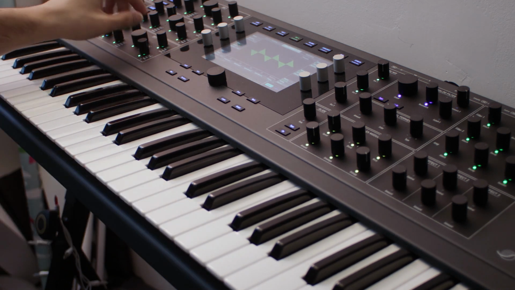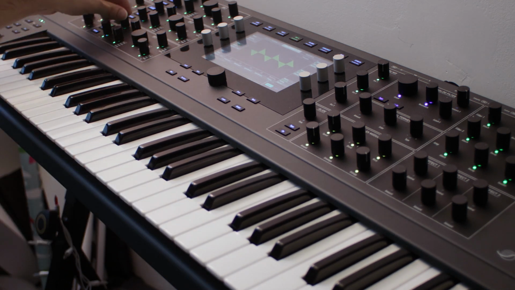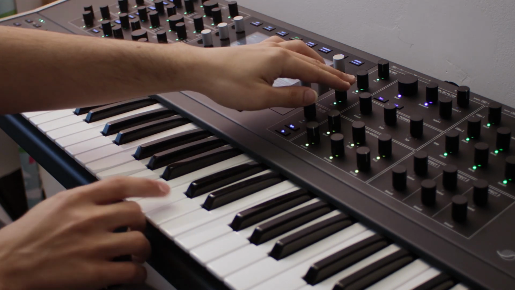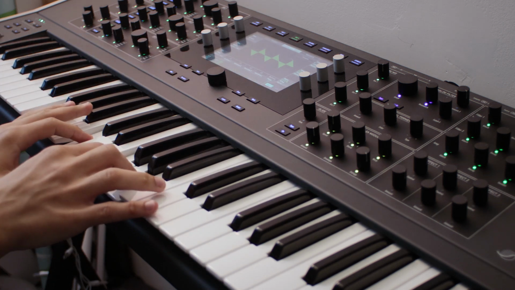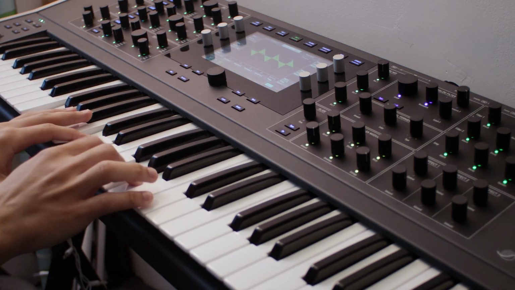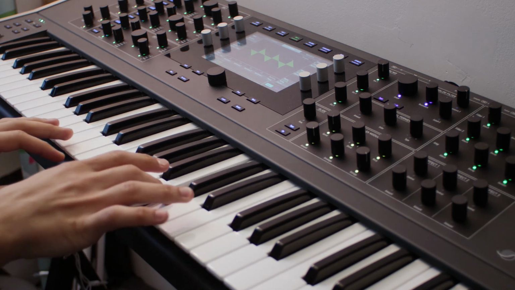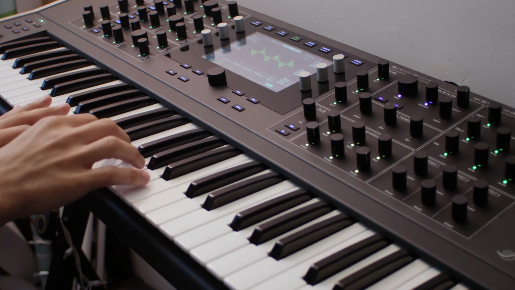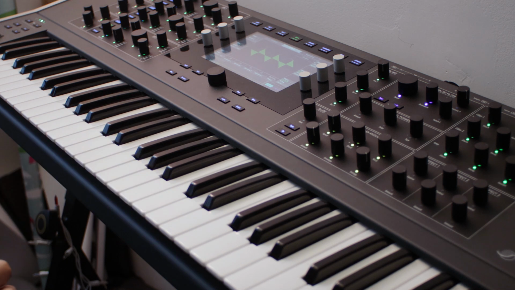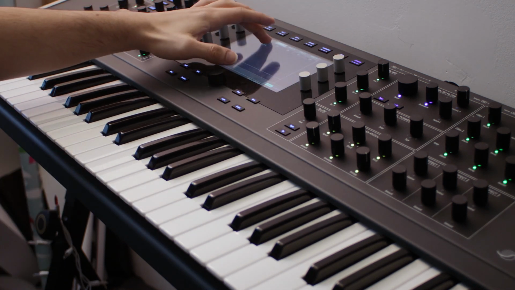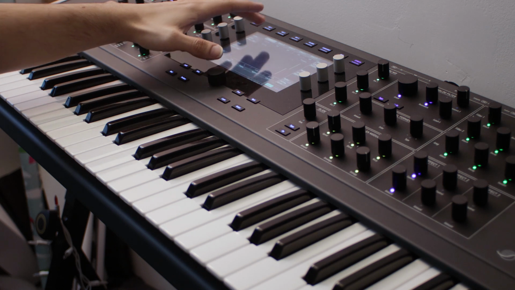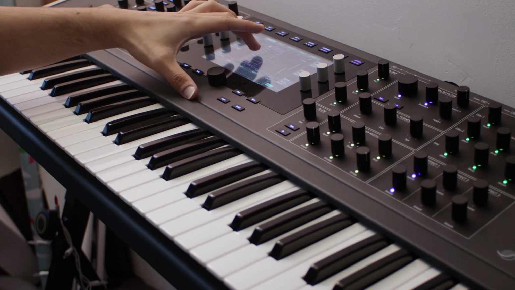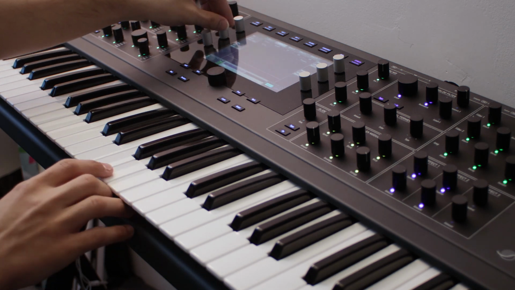Let's add another sawtooth, slightly detuned, just to thicken it up a little bit. That's nice. Let's add a little bit of effects as well. I want to add some chorus and then some reverb.